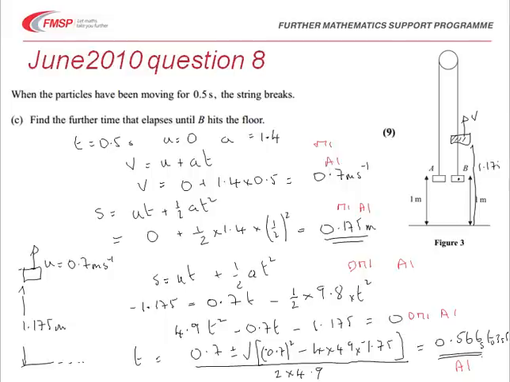So in total 9 marks there. Now some of these are follow through marks, so these follow through on the first part of the question, and then also following through a mark there. The final one, however, was a correct answer only.